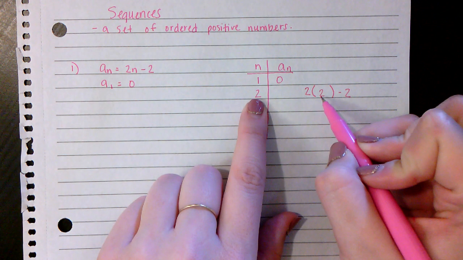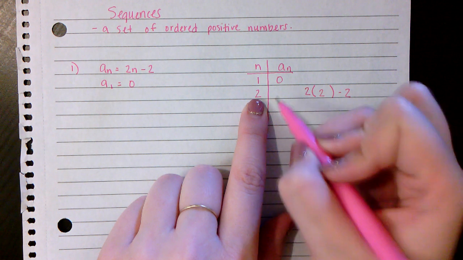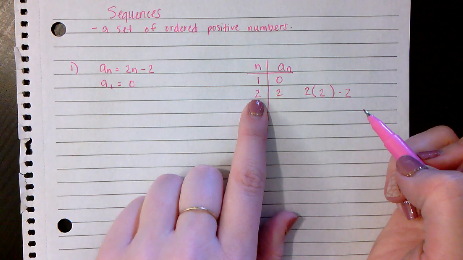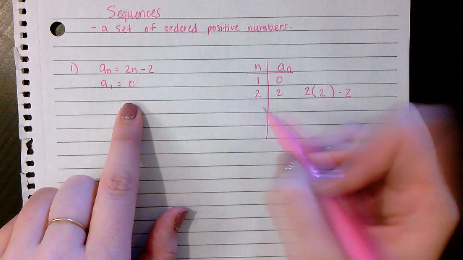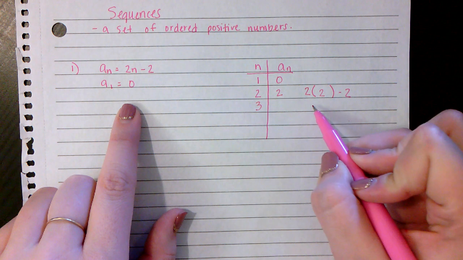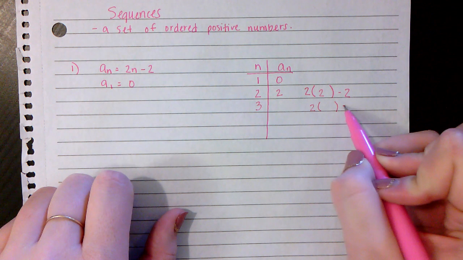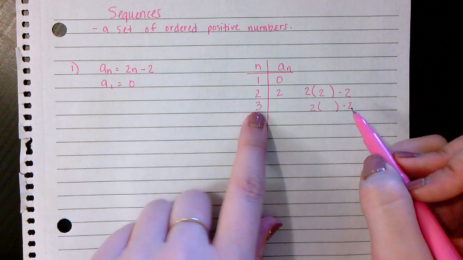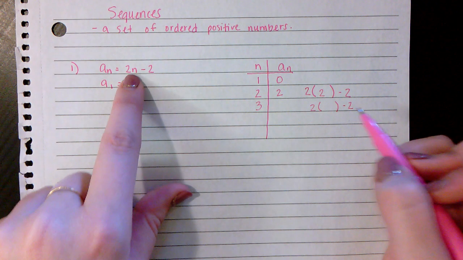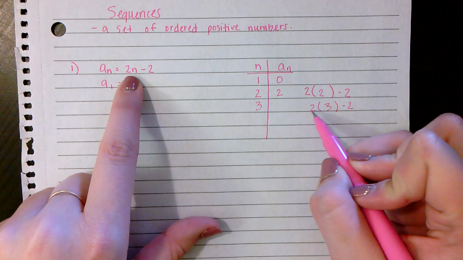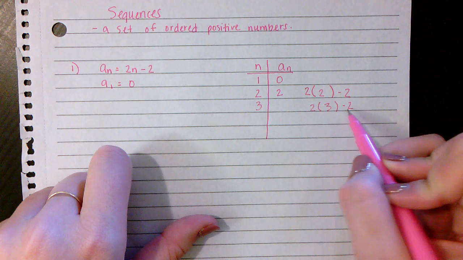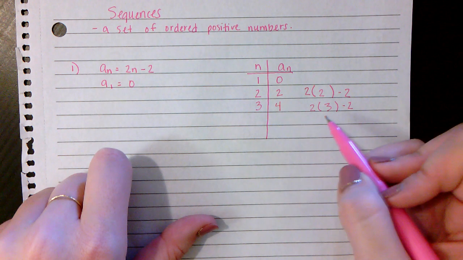Well, 2 times 2 is 4, minus 2 is 2. So the second term in the sequence is 2. What about the third term in the sequence? If this is my rule, and I plug in 3 into the rule, well, 6 minus 2 is 4.